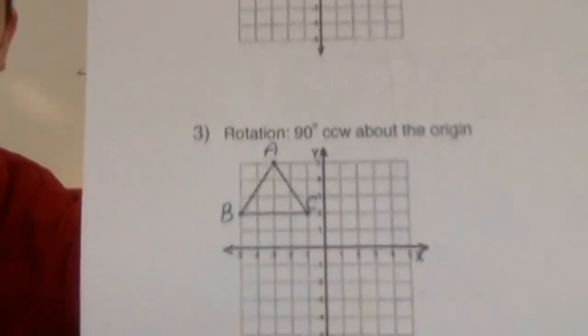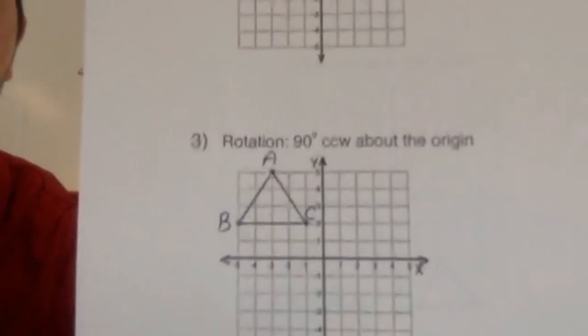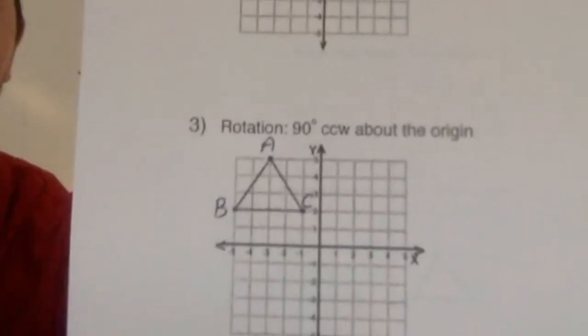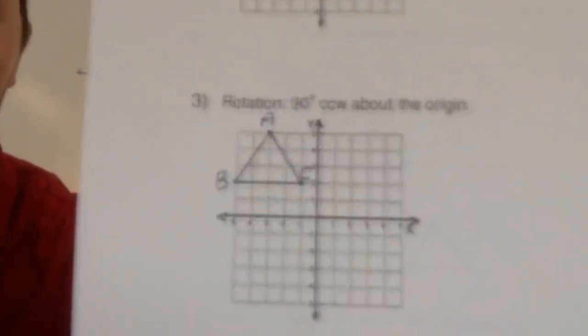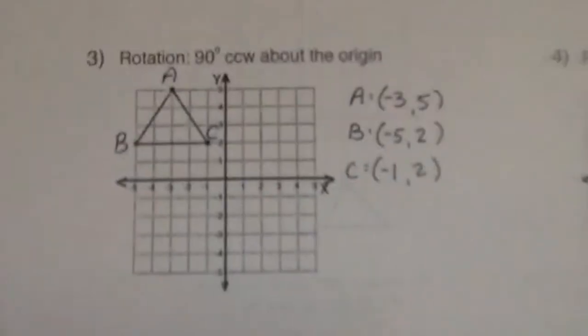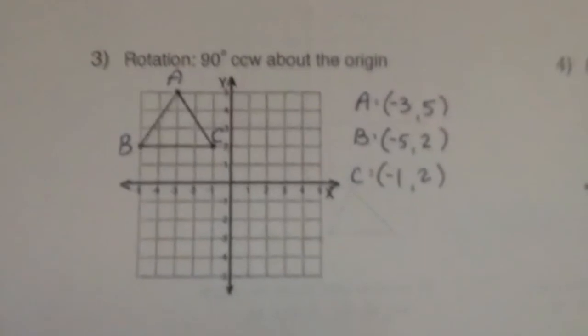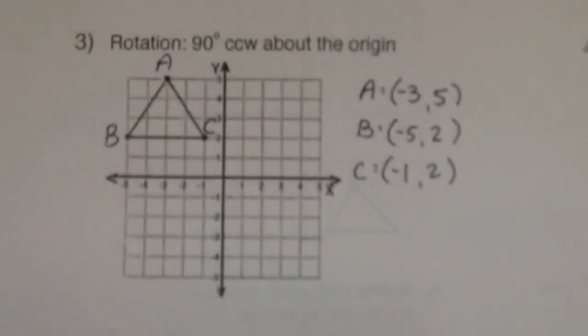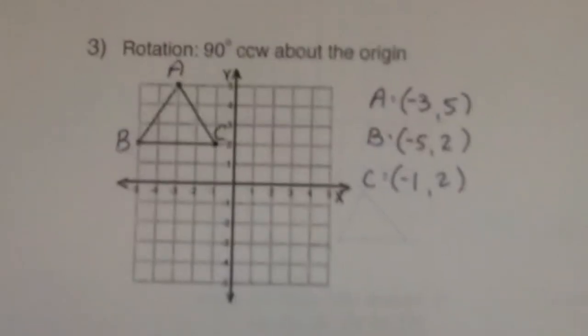What I'd like you to do first is label each point. You can do A, B, C, X, Y, Z, whatever you want to name them. I want you to label these just like this. So A is at -3, 5, B is at -5, 2, and C is at -1, 2.